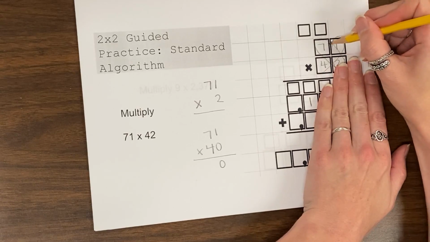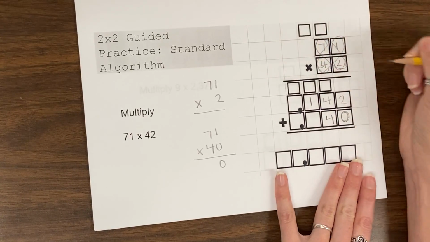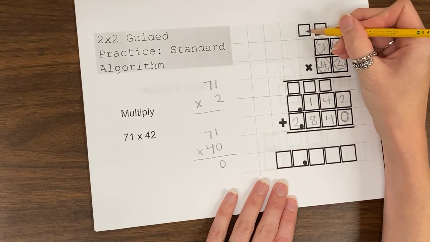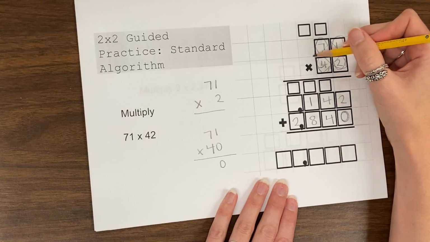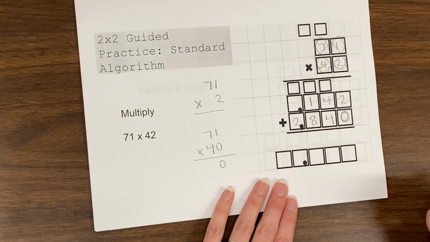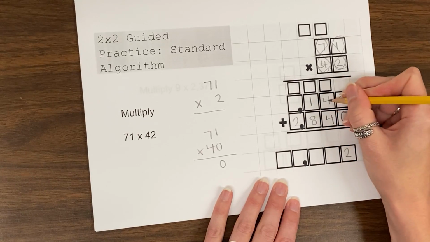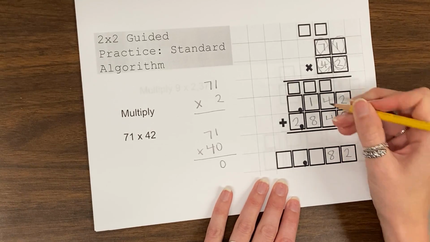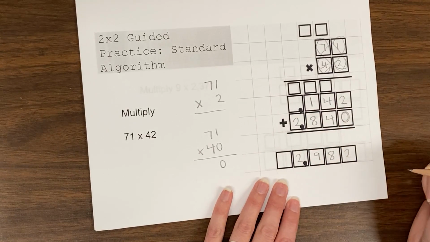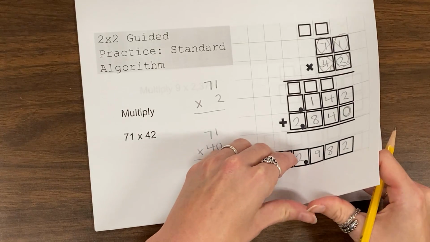So 4 times 1 is 4. And 4 times 7 is 28. So I would normally regroup this 2, but because I don't have anything in that place to multiply, I'm going to go ahead and drop it down. Now I'm going to total my partial products. 2 plus 0 is 2. 4 plus 4 is 8. 1 plus 8 is 9. And then 2 plus nothing is 2, for a total of 2,982.